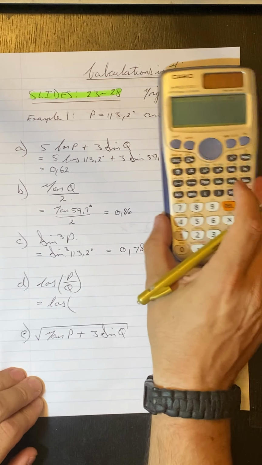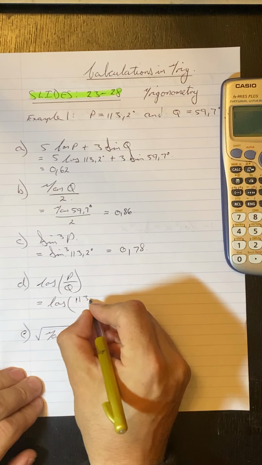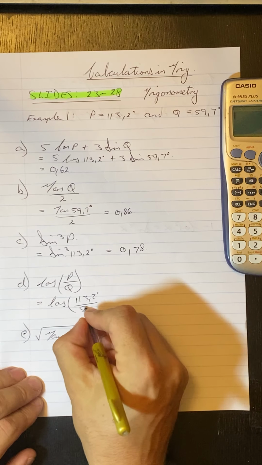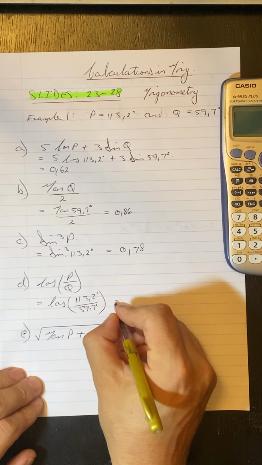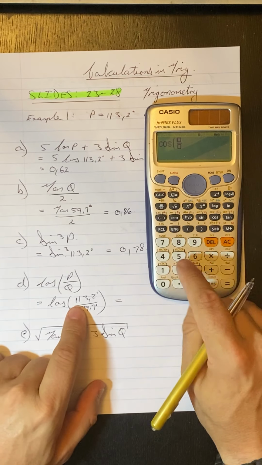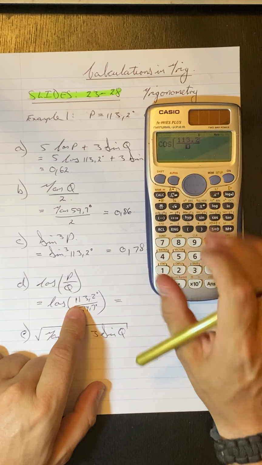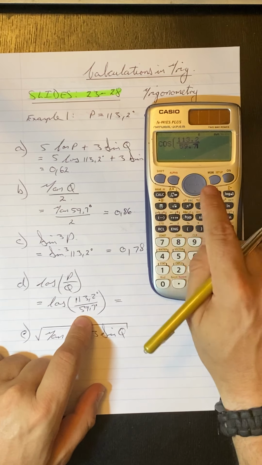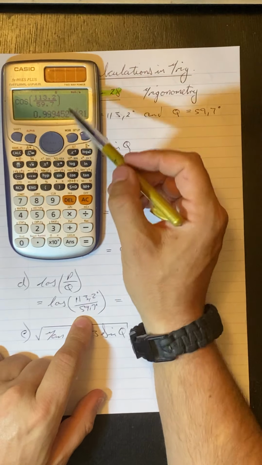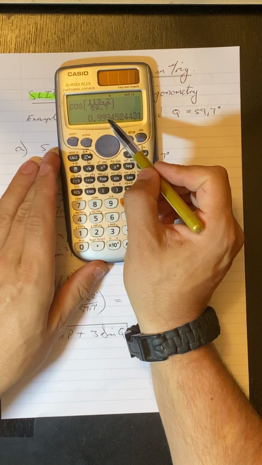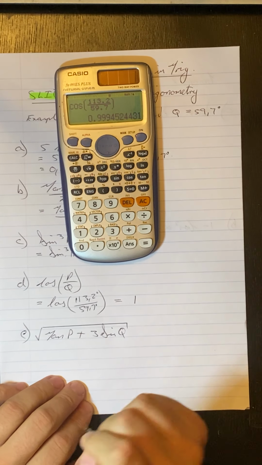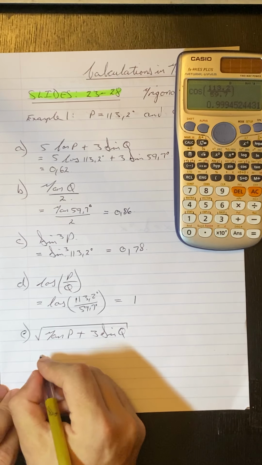Okay, next one. Cos, our P is 113.2 degrees over our Q is 59.7 degrees. Put this on the calculator. So cos, fraction button, 113.2 over 59.7. Close your bracket. And 2 decimal places. Okay, so that 9 will bump that up to a 10, that 10 will bump that up to a 10, carry the 1, so this whole thing is equal to 1. Okay, next one.